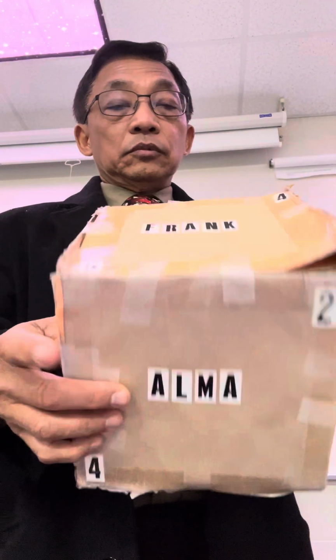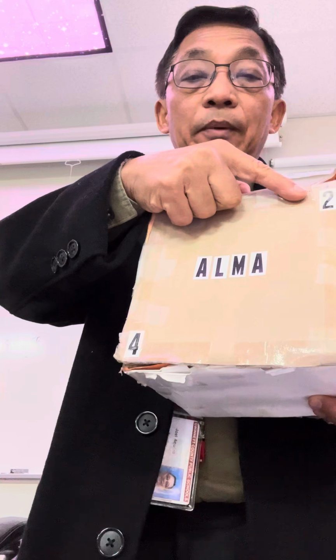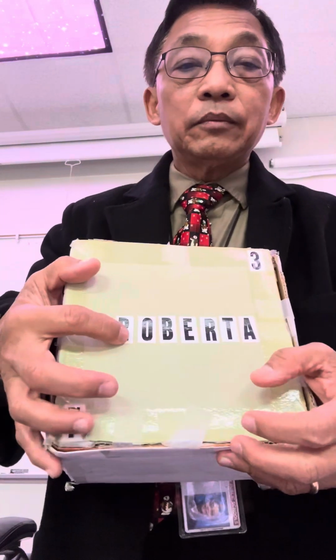But the most challenging part is, of course, what is the meaning of this upper left-hand number? Well, you will notice that AL of Alma coincides with AL of Alfred. So that's what it represents, number 2. And here you have Rob, which is 3, and you have that same ROB in Roberta, which is also 3.